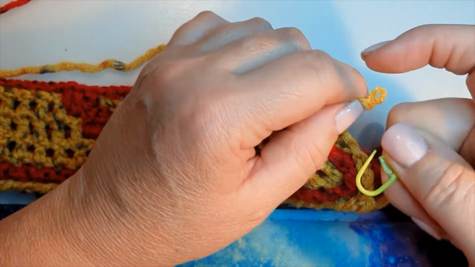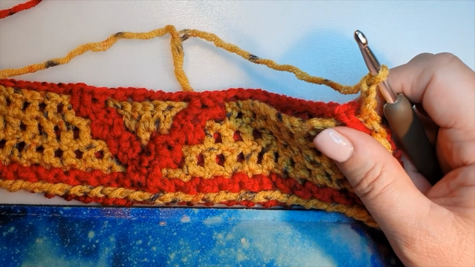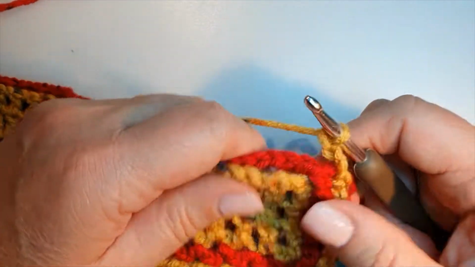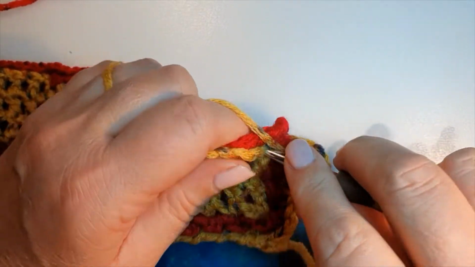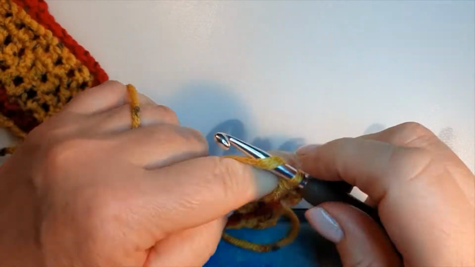Welcome back. I'm going to do the next row, 5B, and it says 7 in the front, and it's a nice cluster of 9 DFs.